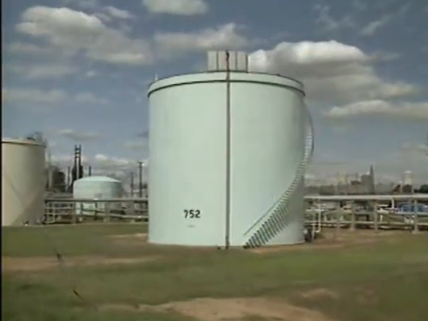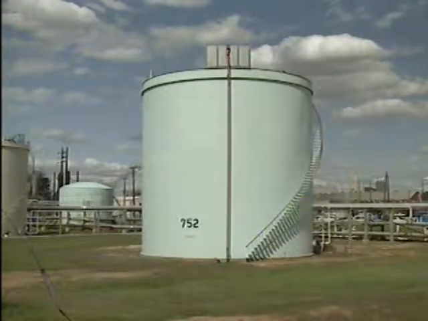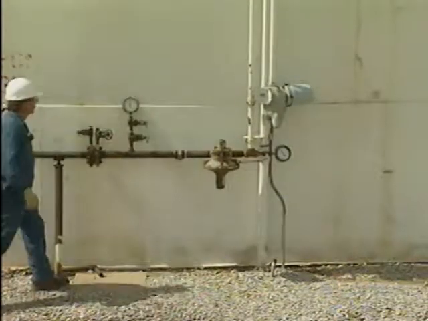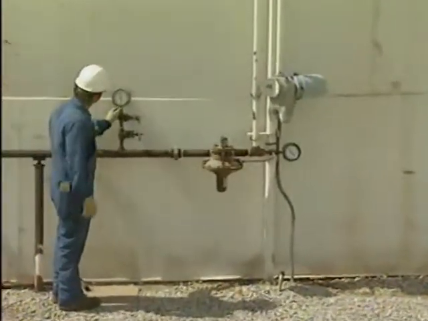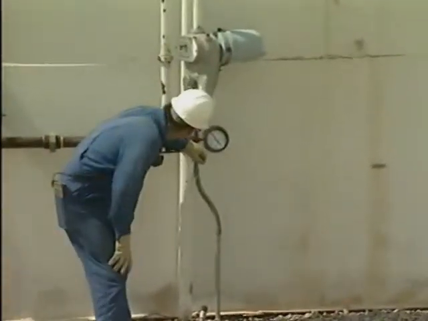Next, the operators decide to check the positions of the valves associated with the tank and its level indicator. This process tank uses a rotometer to provide level indication. The rotometer uses compressed nitrogen to measure the level in the tank. The valve that isolates the nitrogen supply to the rotometer is found to be in the fully open position. The nitrogen supply lines are checked for any signs of damage. There are no signs of leaks in the nitrogen supply.